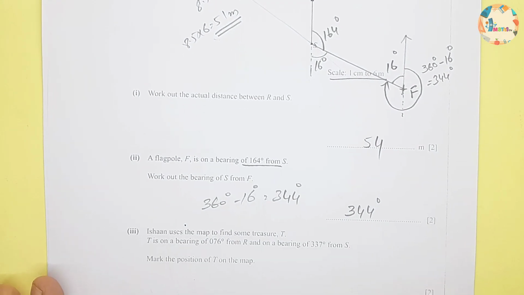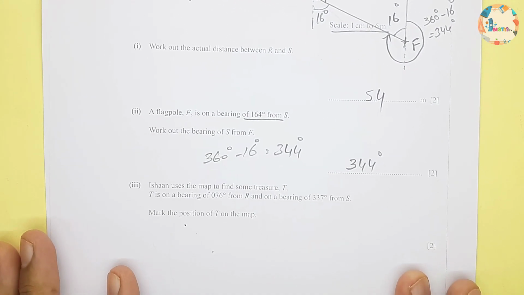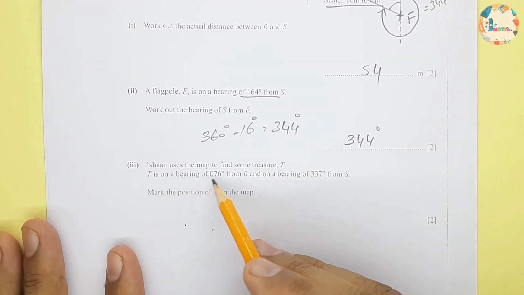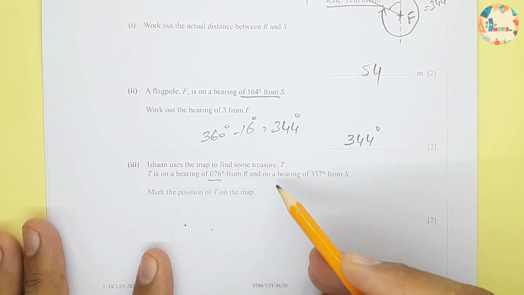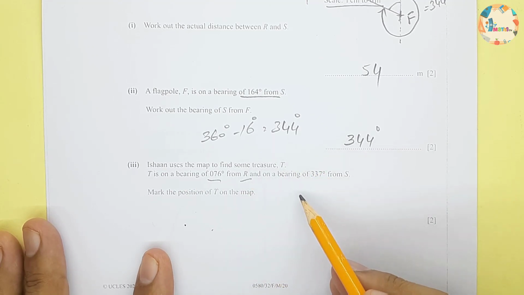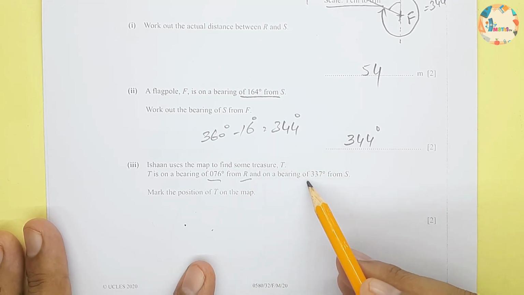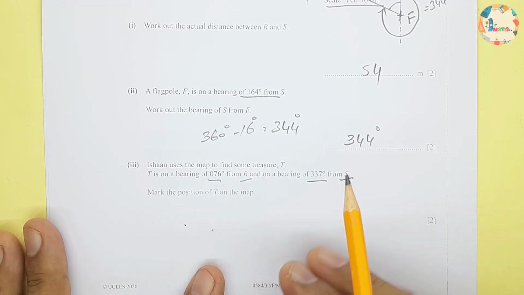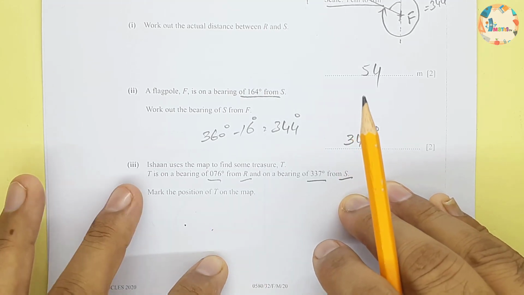Now Ishan uses the map to find some point T. T is on a bearing of 076 from R and on a bearing of 337 from S. Mark the position T on the map.